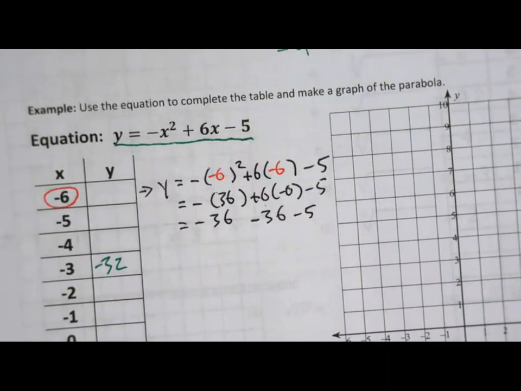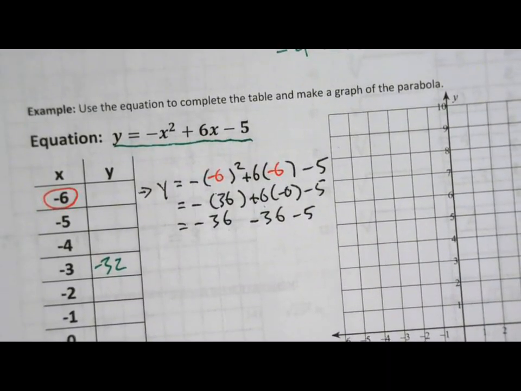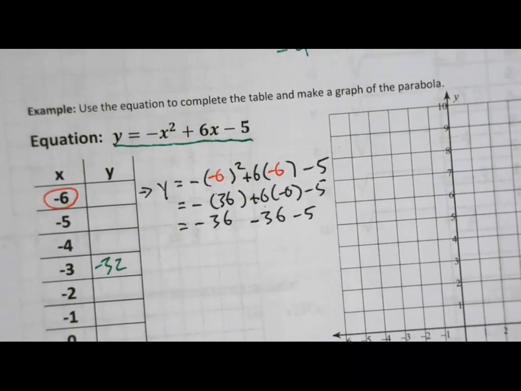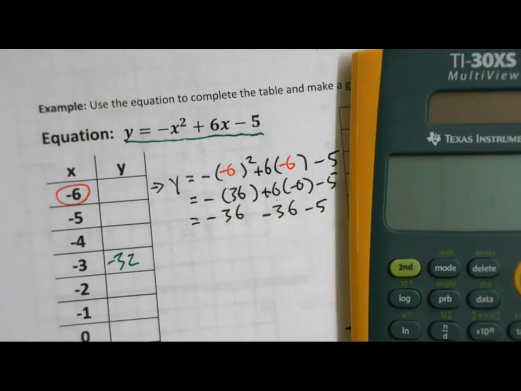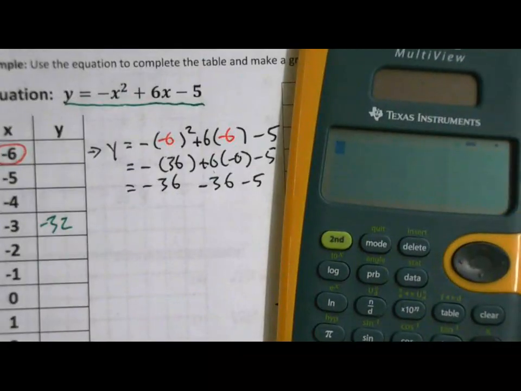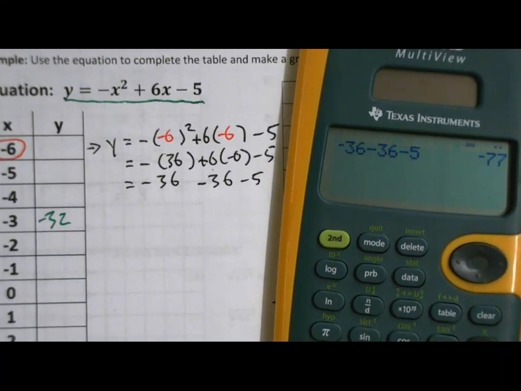And then we just need to wrap it up. -36 minus 36 minus 5. If you're not sure, you could do that on your calculator. Or if you can do it in your head, even better. -36 minus 36 minus 5 is -77.